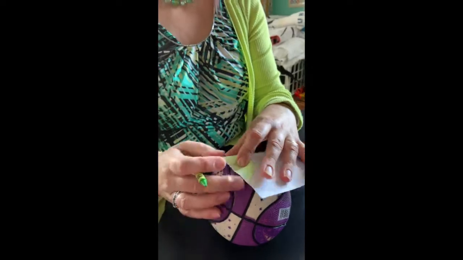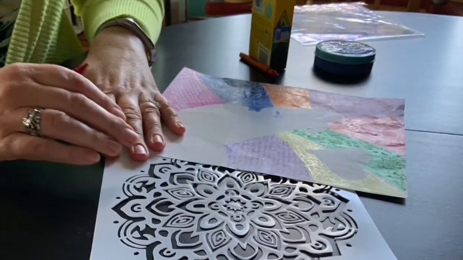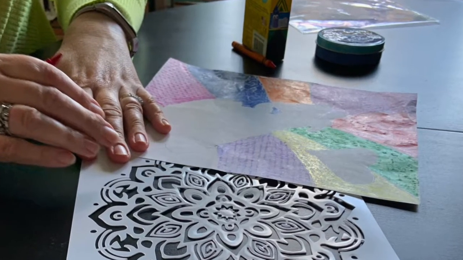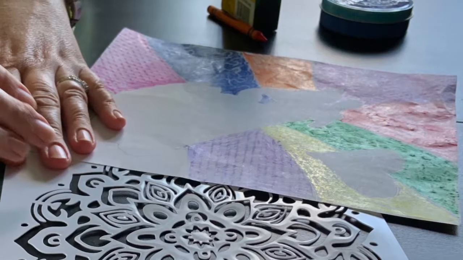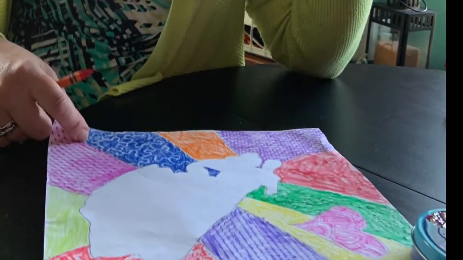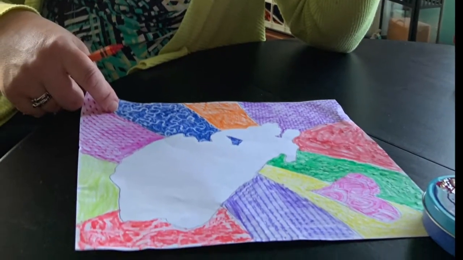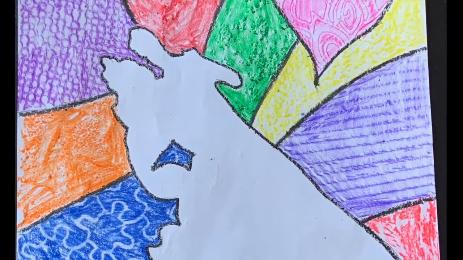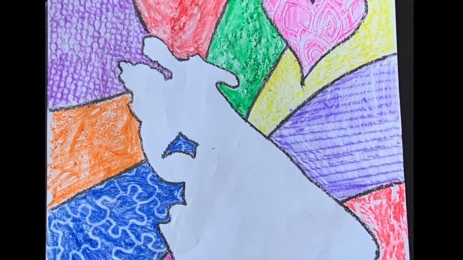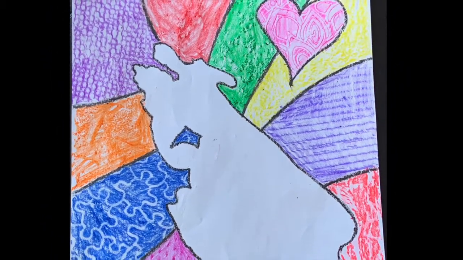The next couple of textures, unfortunately, didn't get on video. It just got a picture of it. But I used this one as a stencil underneath the paper to create a texture. The last texture I used was the lid to a game. And this is the final piece with all my textures. I used a black crayon to outline everything. It looks really nice.